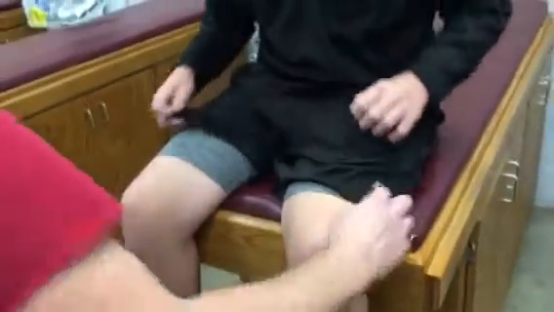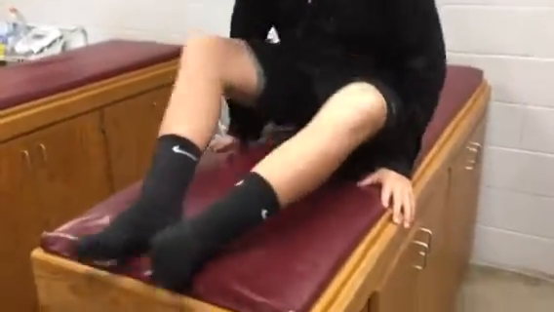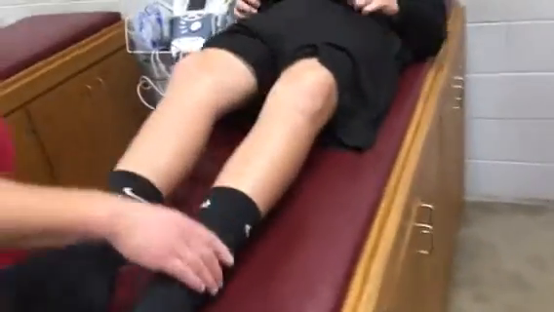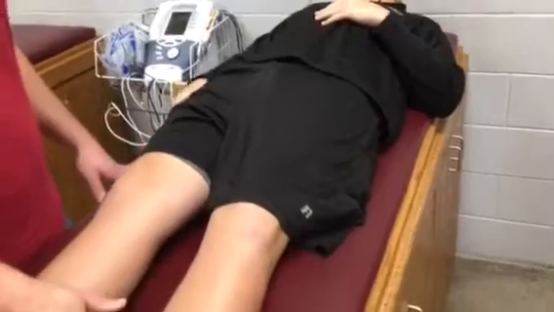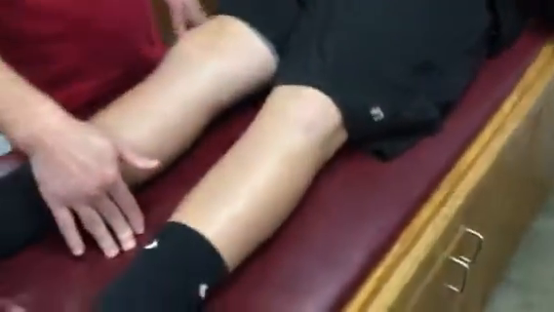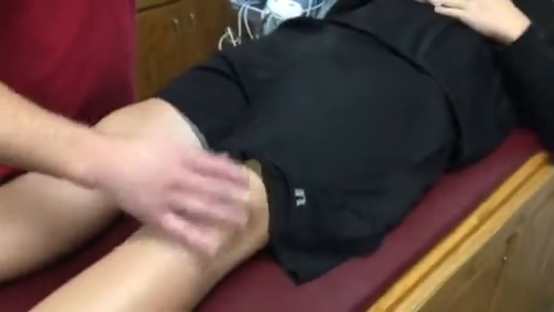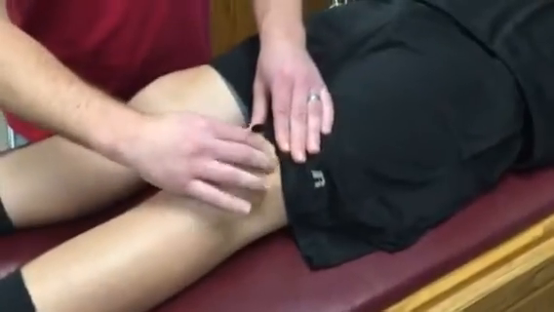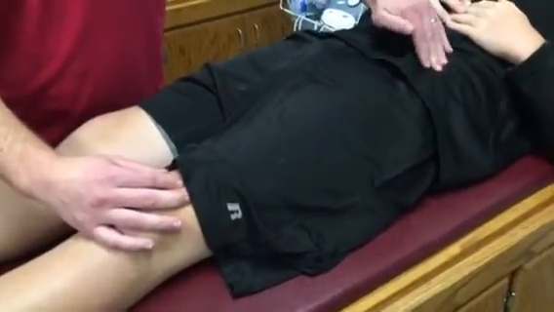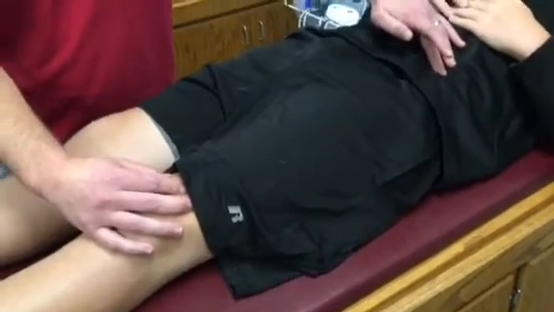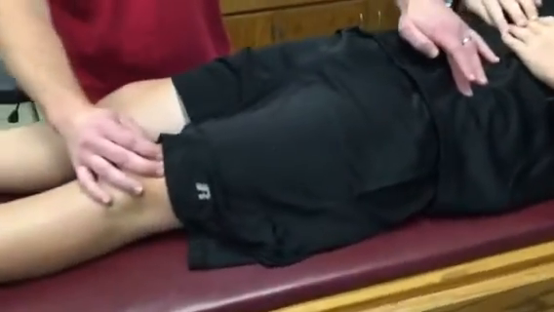So go ahead and scoot back and lay flat. Okay, we'll start with the quadricep muscles, and the quadricep muscles are going to filter down into the quad tendon right here. You need to find the hip. I usually find the ASIS, anterior superior iliac spine.